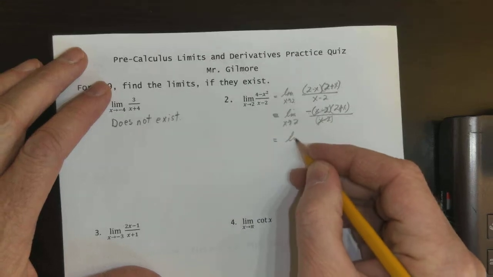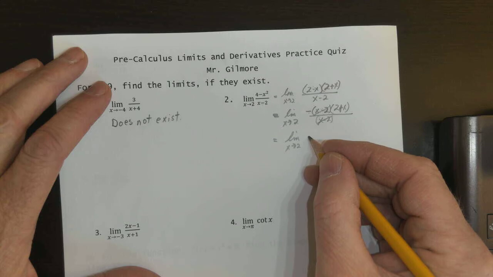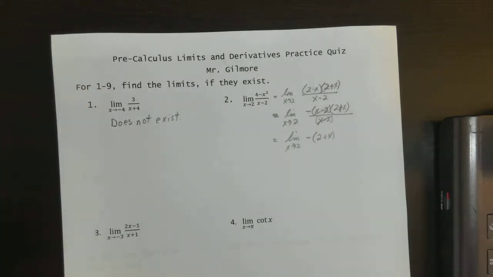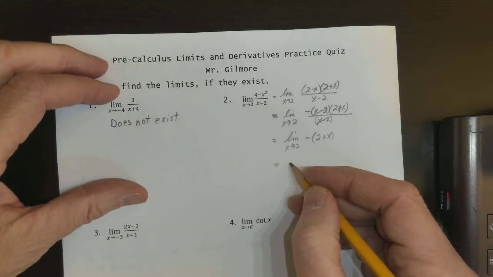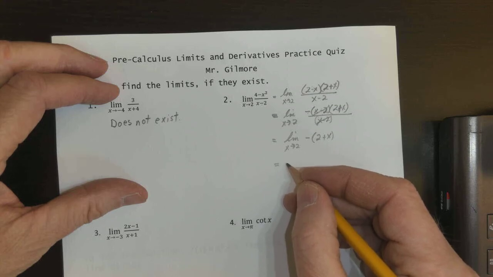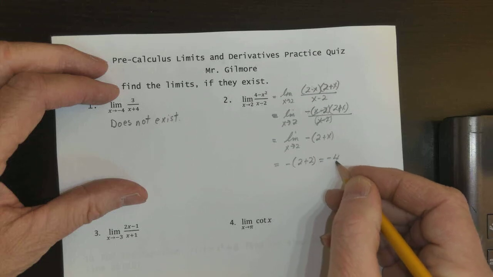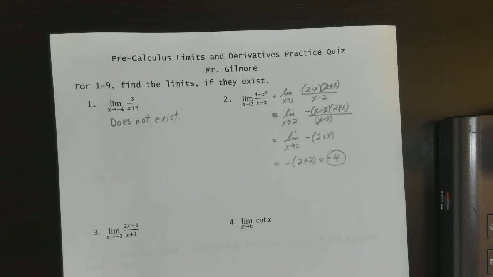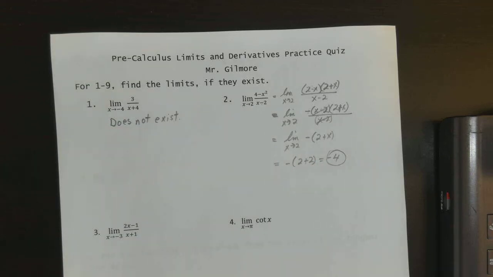So that's the limit as x approaches 2 of the opposite of 2 plus x. Now, I'm not going to make a denominator 0 with that simplifying, so I'm going to do direct substitution and put the 2 in for x, and then we're looking at -4. So this answer is -4.